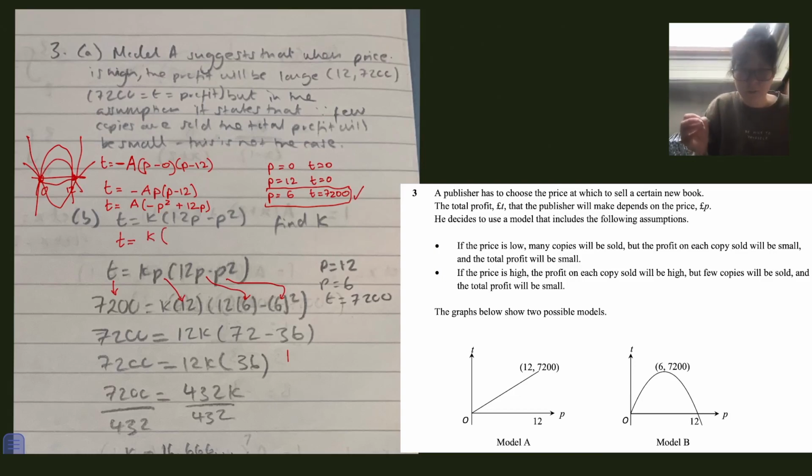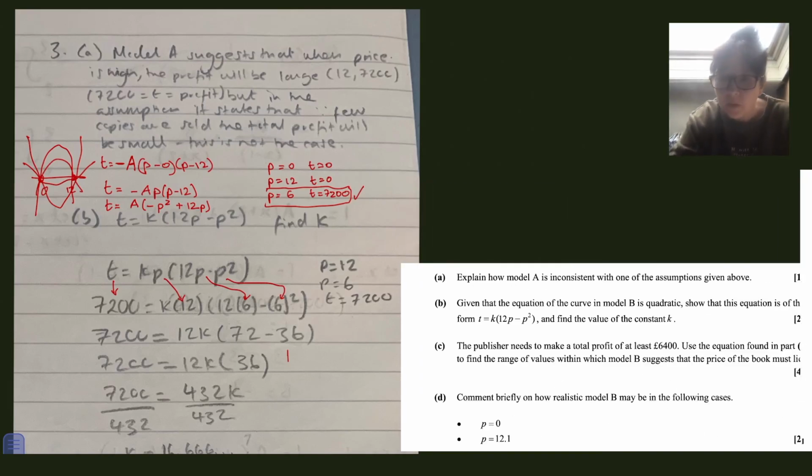Number we do not know, 12p minus p squared. That's exactly what they gave us. So actually, in this question, they could have, if they wanted, just said, for part B, given that the equation of the curve in model B is quadratic, find the equation of t. Just find it yourself. We're not going to put it in any form for you. You've got to find it.